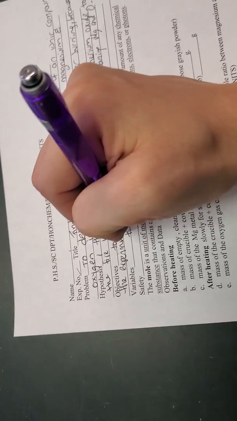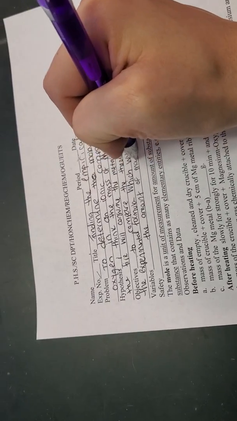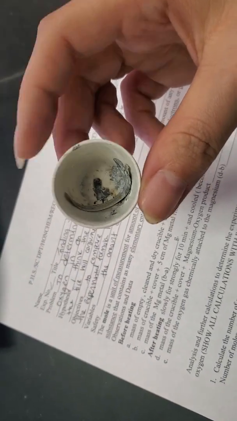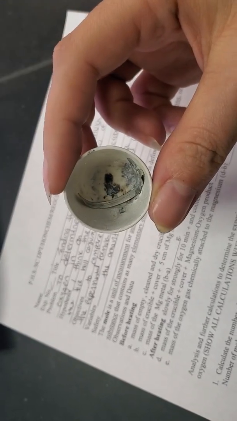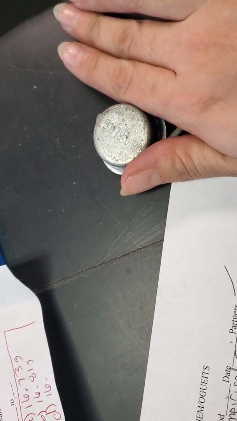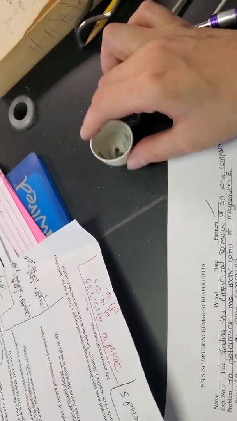So, the variables in this experiment is the amount of magnesium, because let's say that I put in this little teeny tiny strip of magnesium. It's going to take a lot less time to heat up or burn this teeny tiny strip than it would if I put in maybe a chunk of magnesium the size of this, right? If I tried to react a chunk of magnesium like that, it would take a lot more time than a chunk of magnesium like this. So the amount of magnesium is definitely a variable to consider.